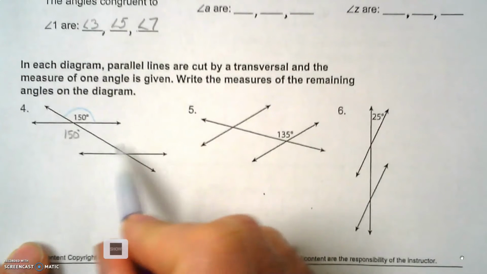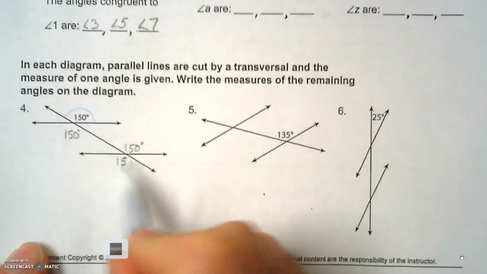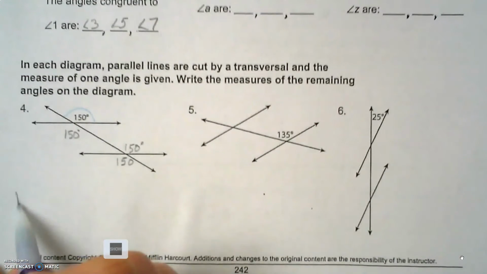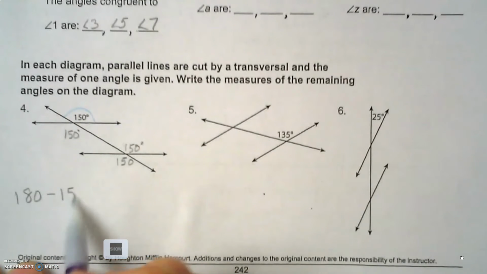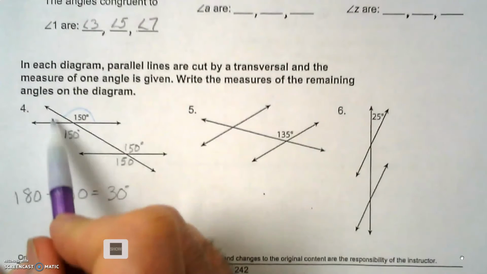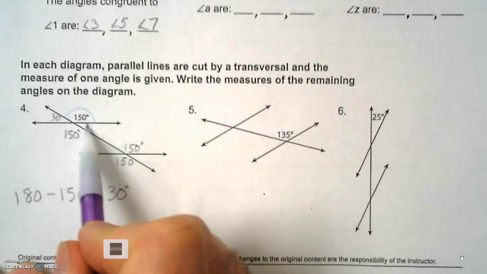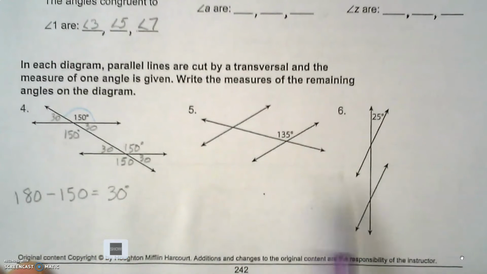Look at that one. That looks like a 150. And so does this one. Now, where do I get my other number from? Well, remember, they have to add up to 180, right? So just subtract the 150 from 180. All of my other angles are 30 degrees. So I'll just squeeze 30s in there. And these 2 are the same.